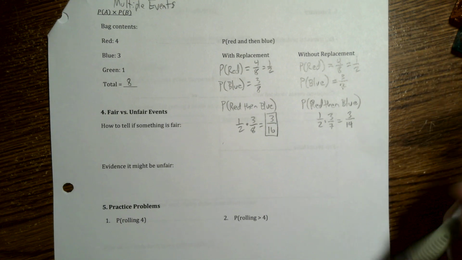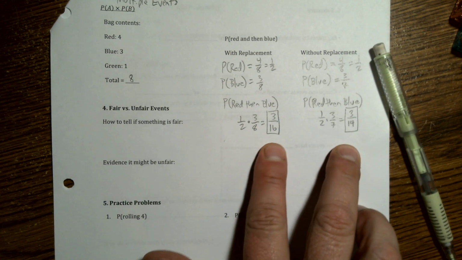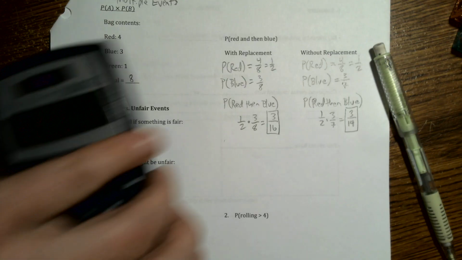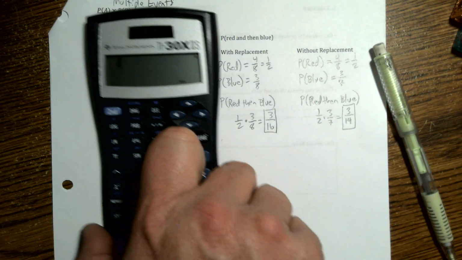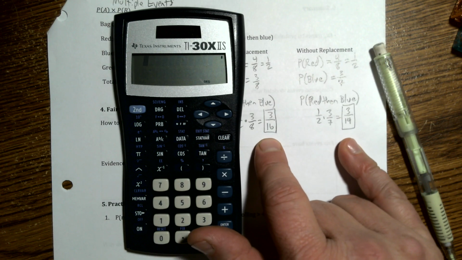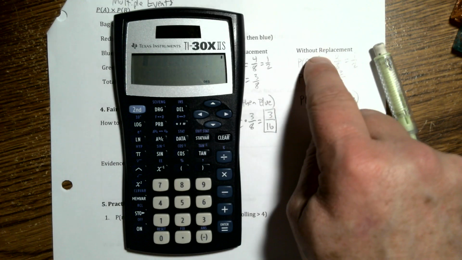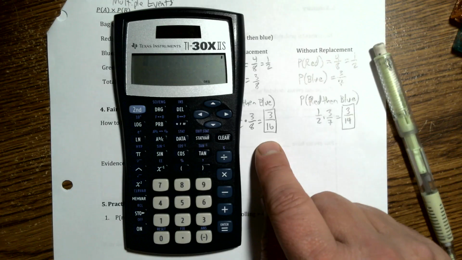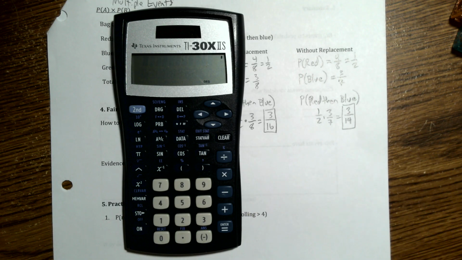Now, I think in this case, changing them into decimals is going to be advantageous because, which one's a better probability? So let's change them to decimals. First, go ahead and guess. Which one do you think has a higher probability of being pulled? Does replacing it give you a higher probability, or not replacing the marble give you a higher probability of pulling a red and then a blue?